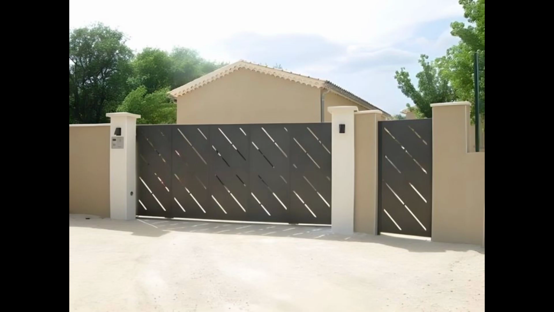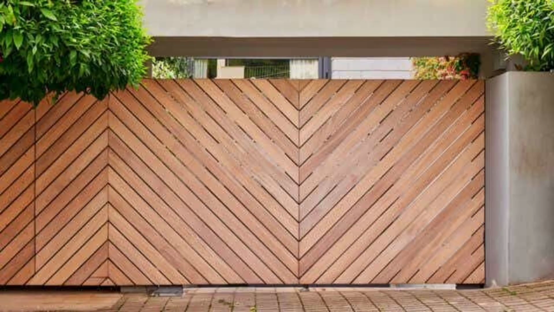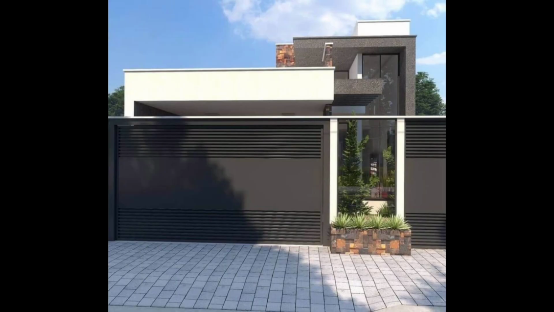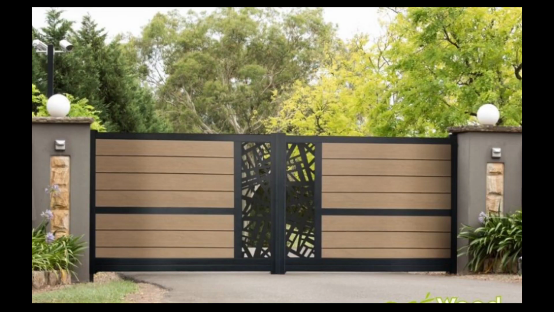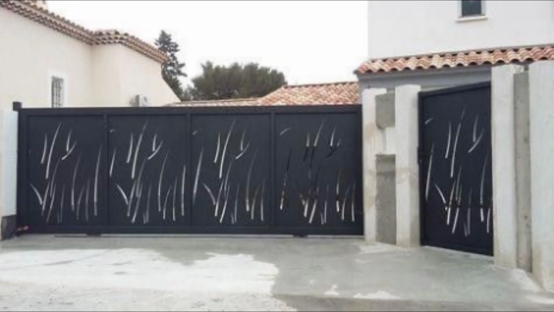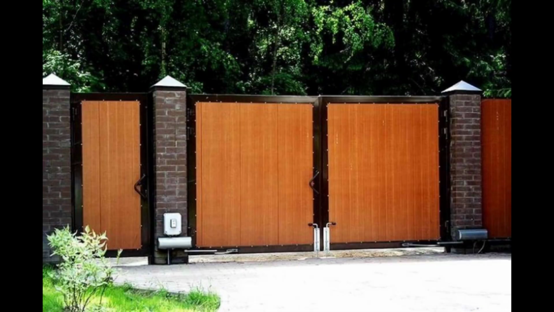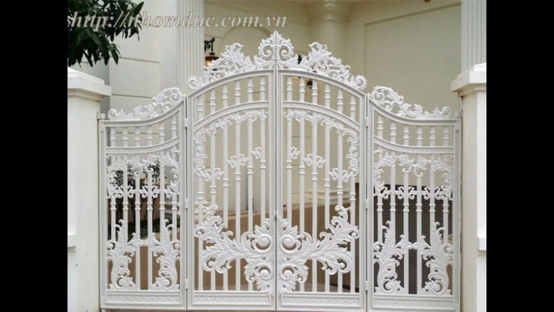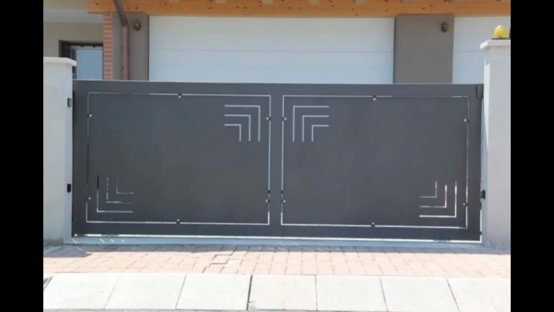You can also see other different types of gates in this video as double gate, decorative gate, entrance gate, farm gate, garden gate, driveway gate, yard gate, side gate, steel gate, aluminium gate, wrought iron gate, timber gate and custom gate.